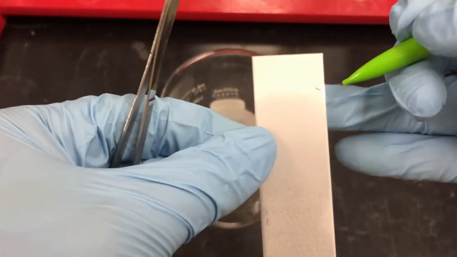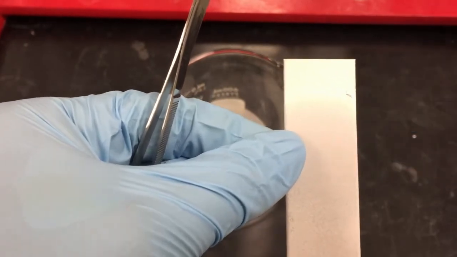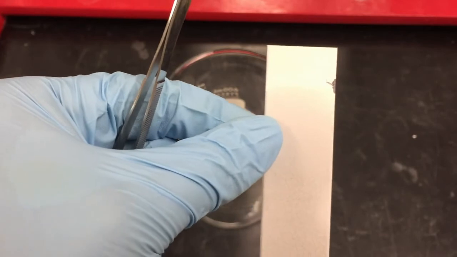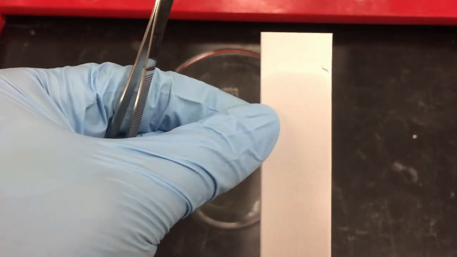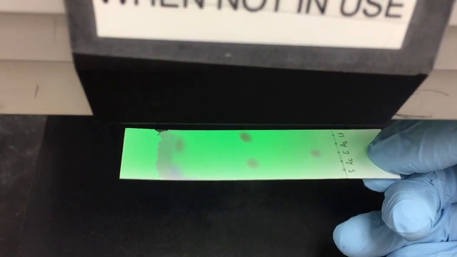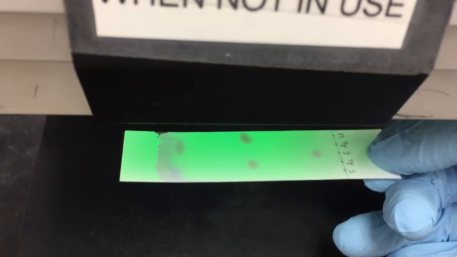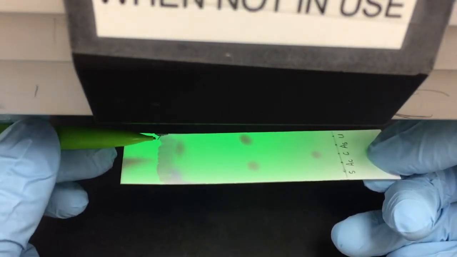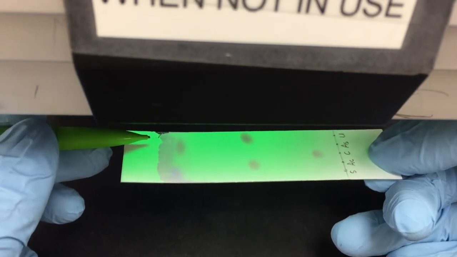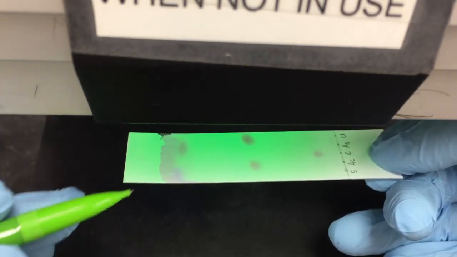You want to mark the solvent front immediately because the solvent disappears very fast after you have taken the plate out of the chamber. Now let's examine our plate under the UV light. Don't worry about the color here around our solvent front. This is actually caused by the solvent.